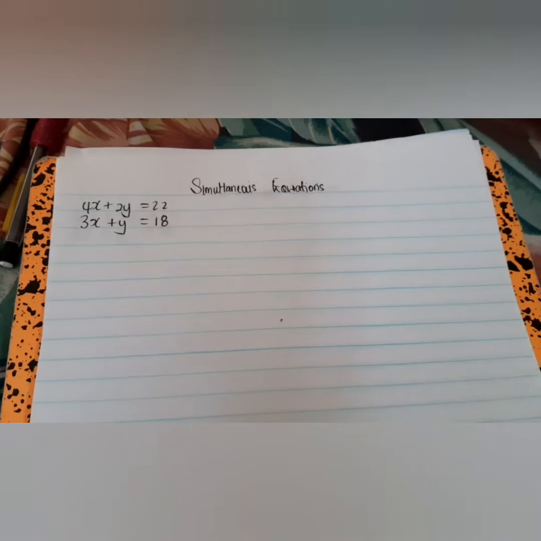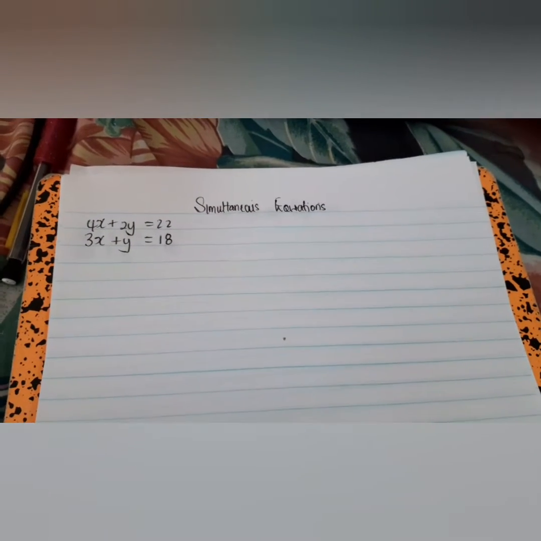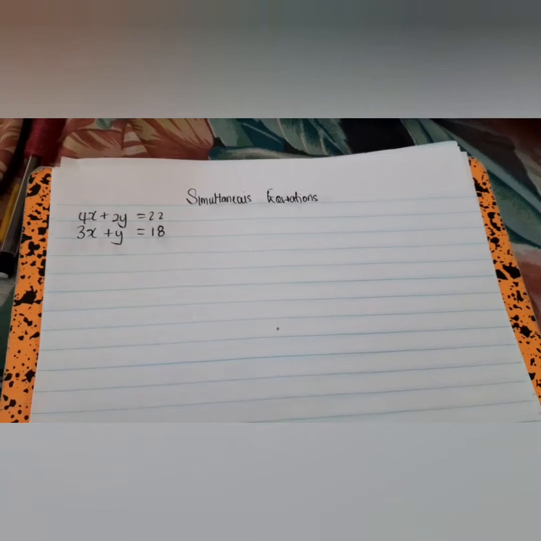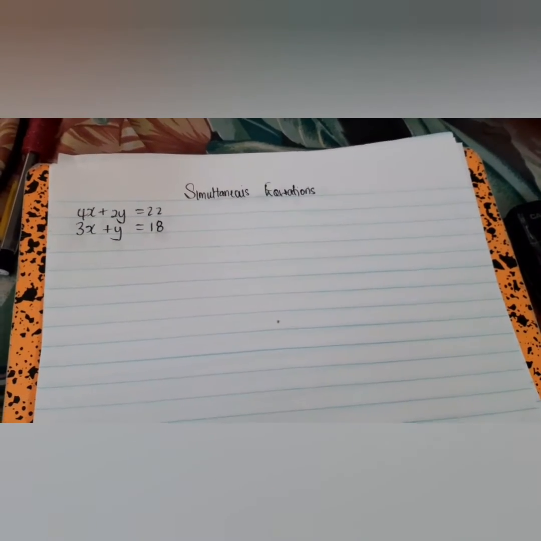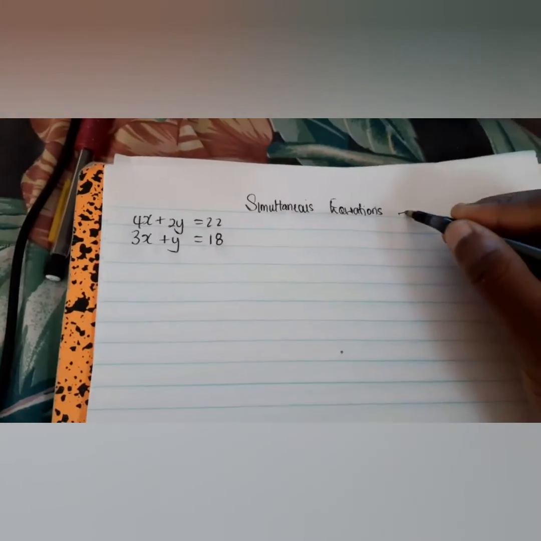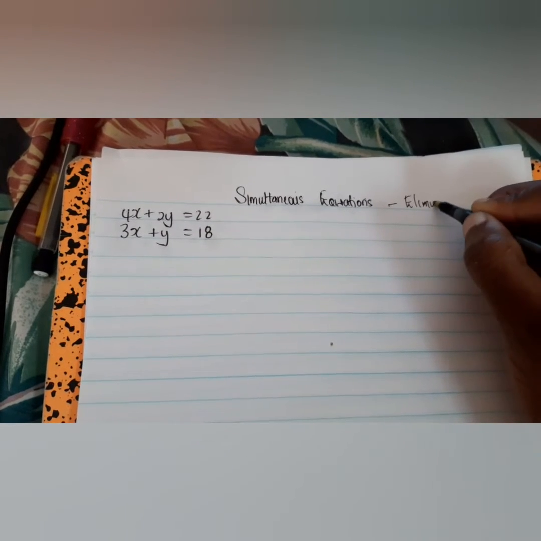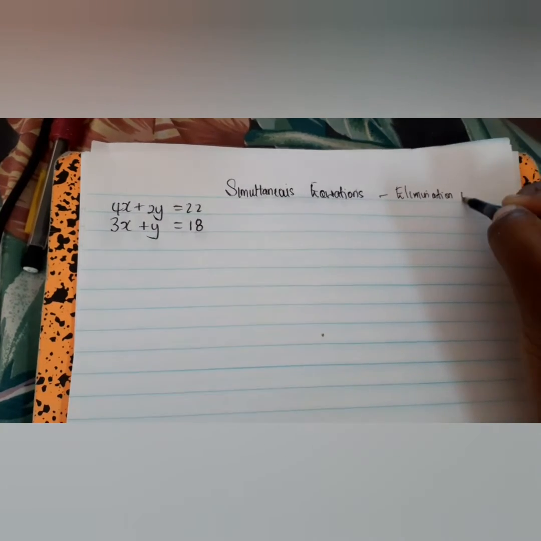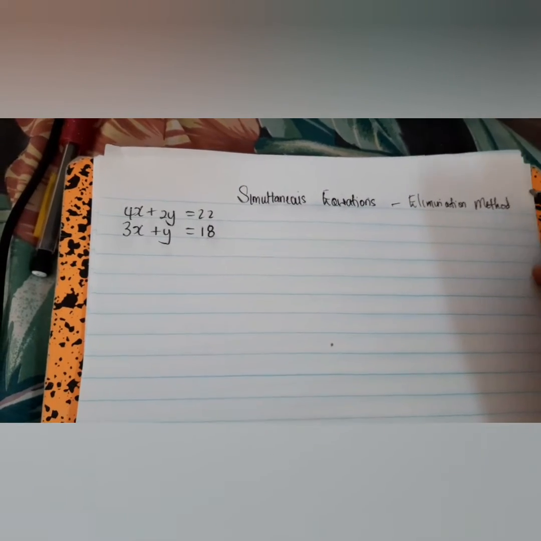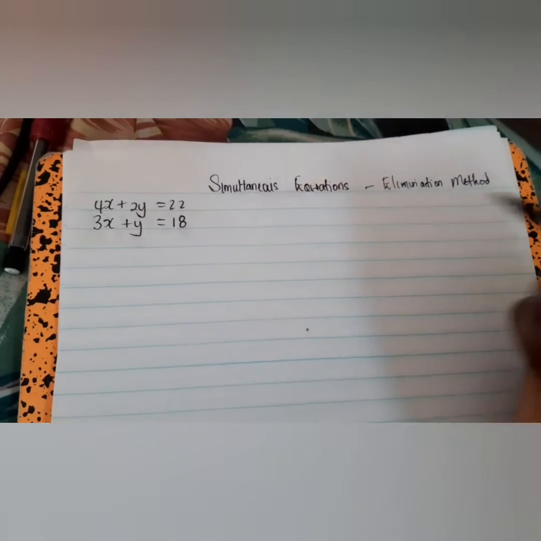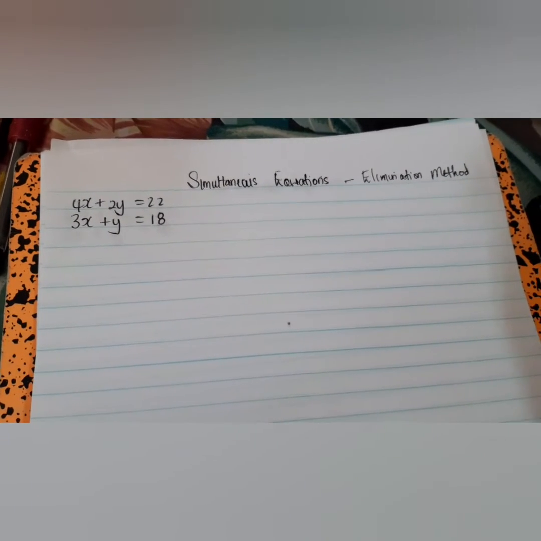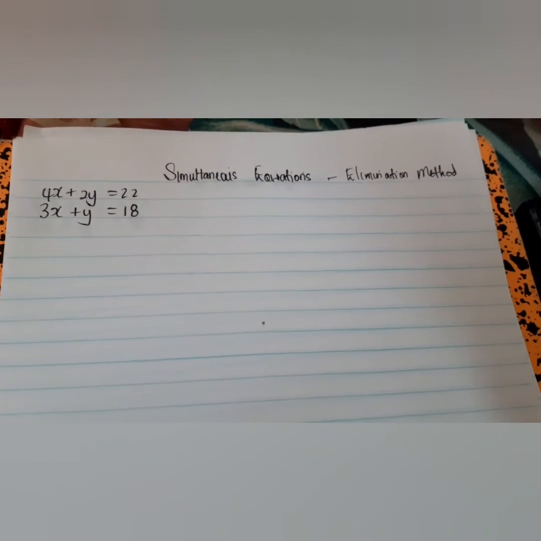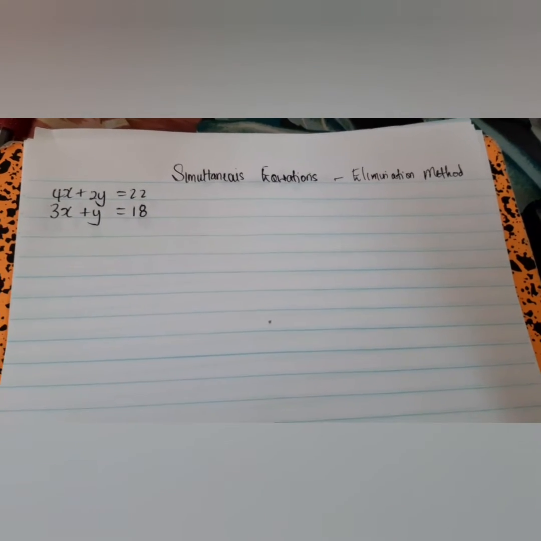So in this video, we'll be looking at simultaneous equations, and these can be solved in a variety of ways, but today we'll be focusing on the elimination method and the substitution method. Firstly, we're going to look at the elimination method. With this method, what you basically do is you eliminate a variable. That means you find a variable, then you use that solution to find the other.